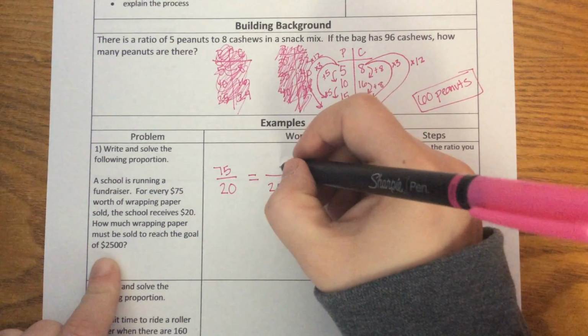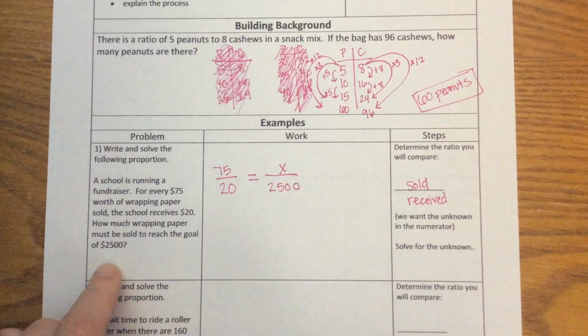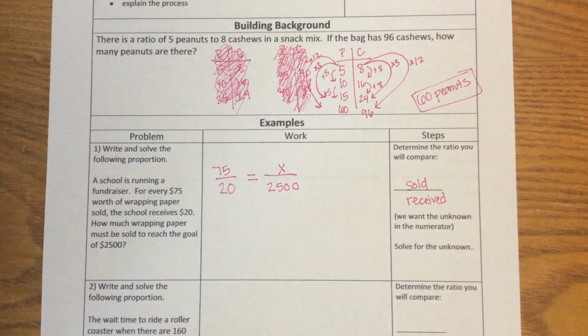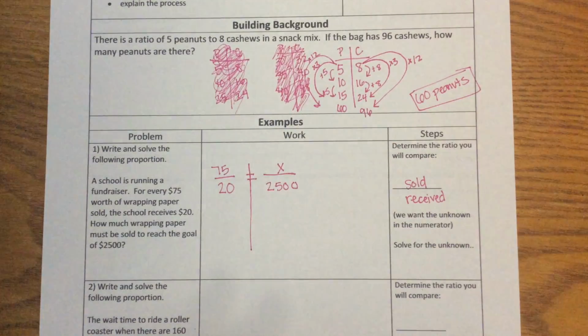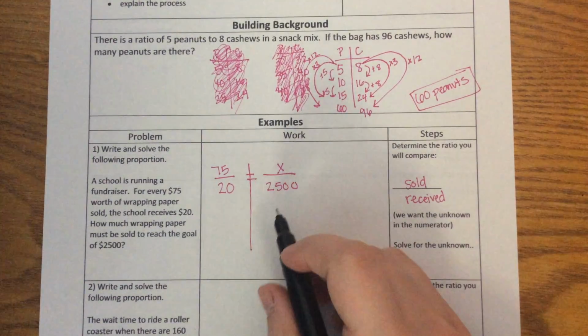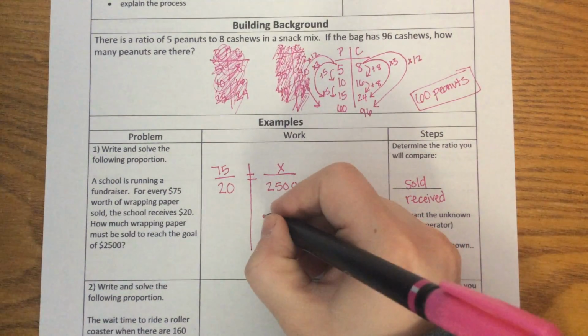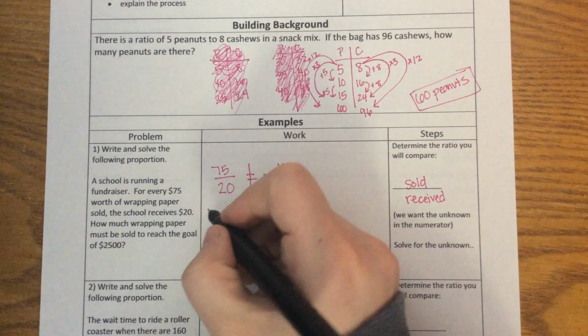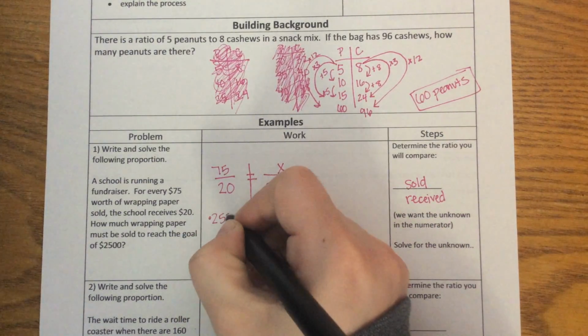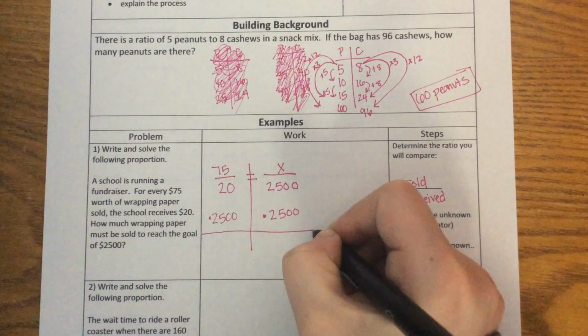We don't know how much we'd have to sell, so that's going to be our X or our unknown. You could come up with any number there you wanted to. So now I'm going to solve this. So to solve this, I'm going to multiply both sides by 2,500. If I do it to one side, I do it to the other side. Because to undo dividing, we multiply.